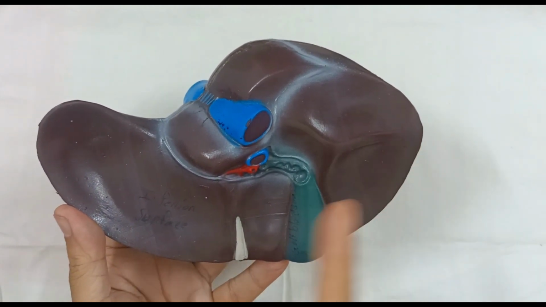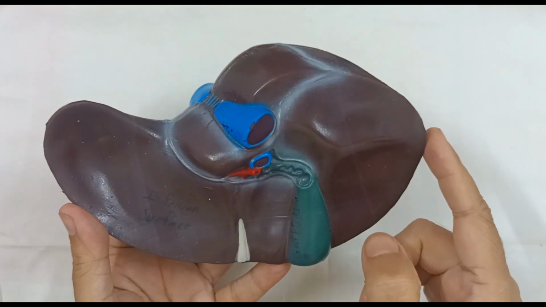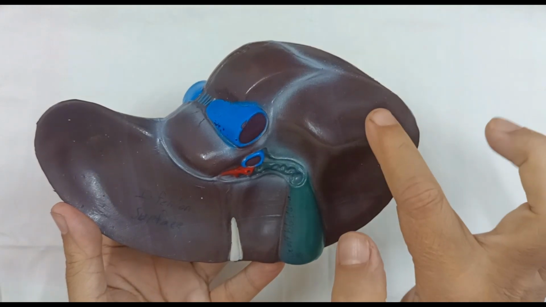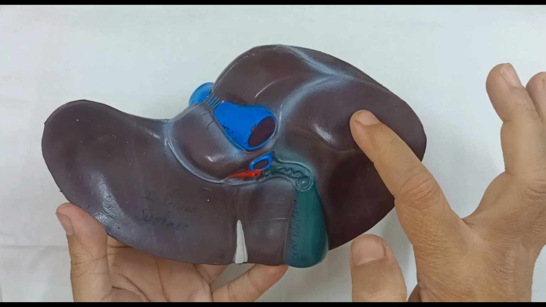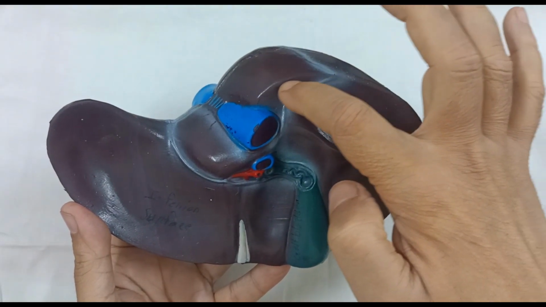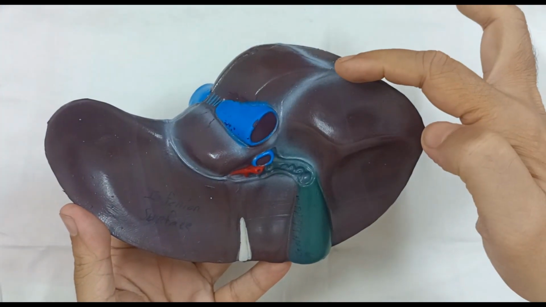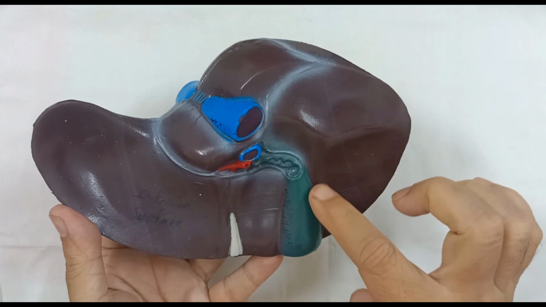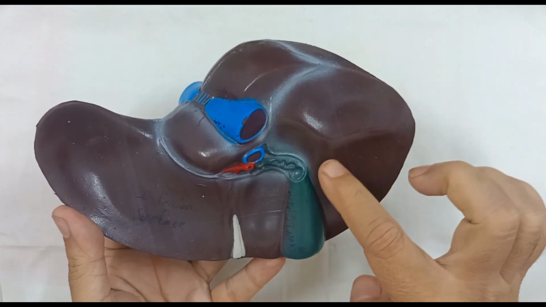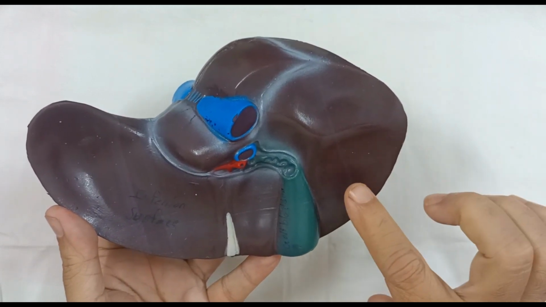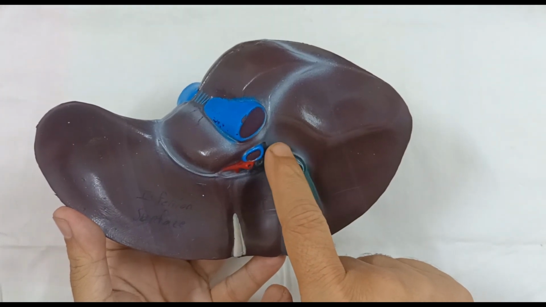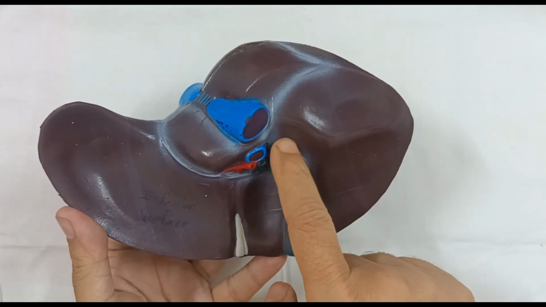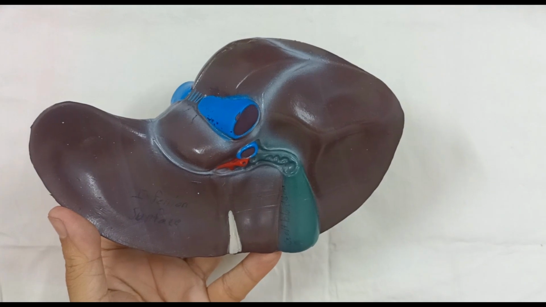From the right side to left side, these impressions are: this is a renal impression for right kidney. This is suprarenal impression for the right suprarenal gland. This is colic impression for the right colic flexure and part of transverse colon. This is duodenal impression which remains in touch with the duodenum.